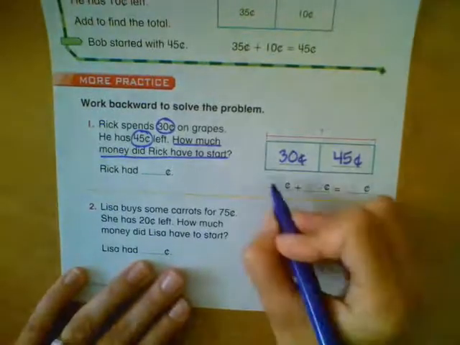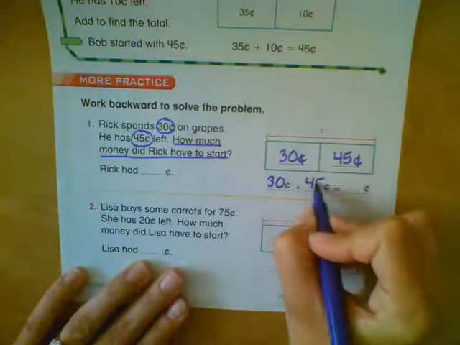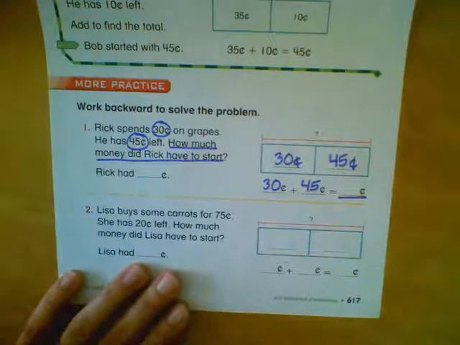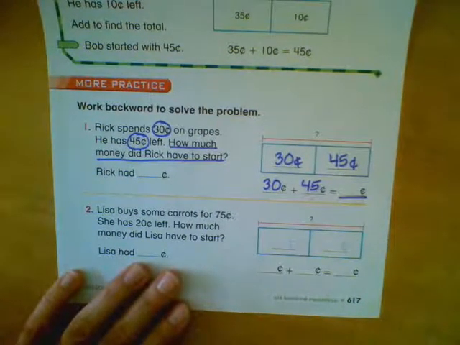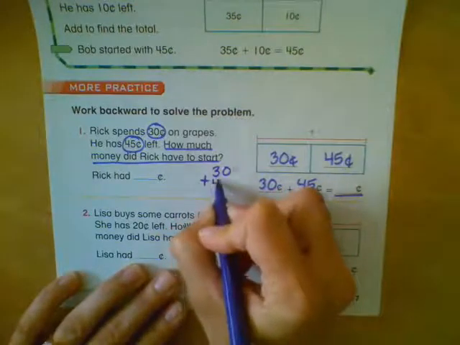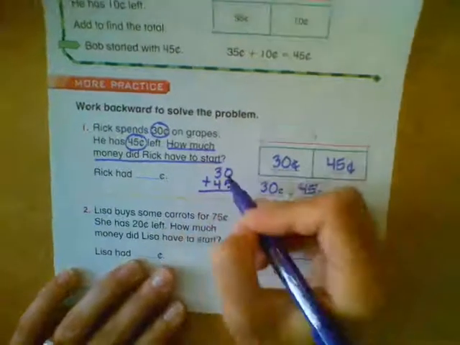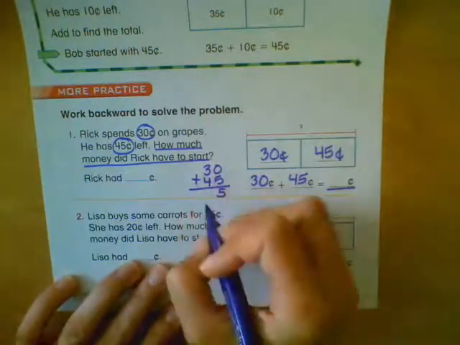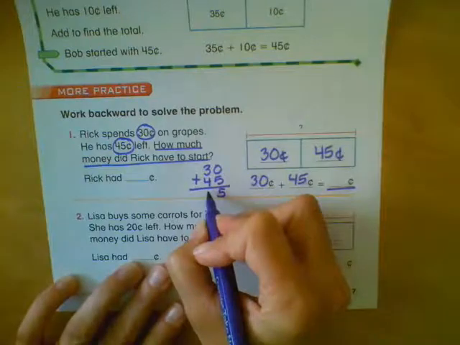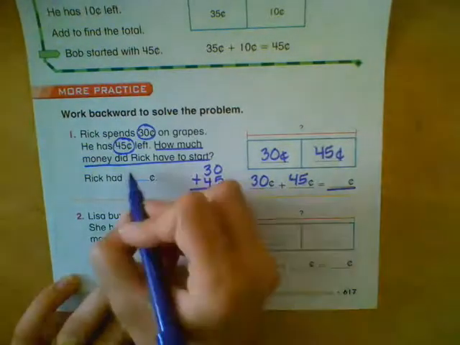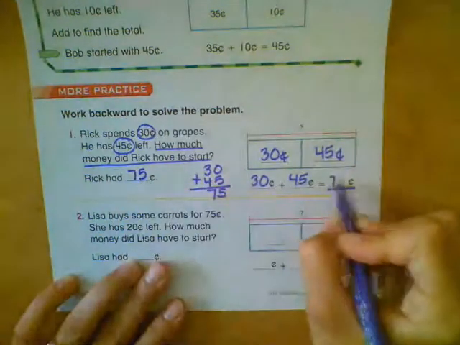How do I figure out the answer? I've got 30 cents plus 45 cents. I had to add them up, right? Okay, so add them up. 30 plus 45. So Faith, what is 0 plus 5? 5. And what is 3 plus 4? 7. So how much did Rick have? 75. 75 cents. Okay, good job.